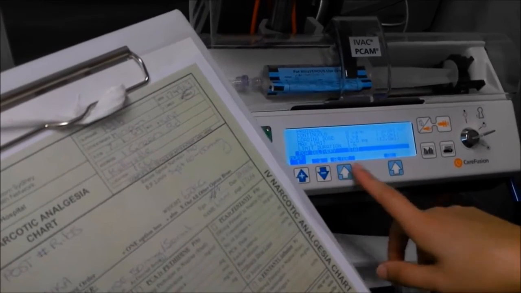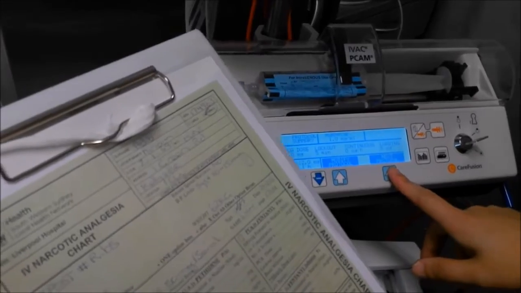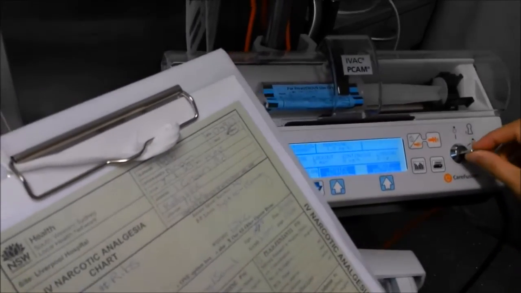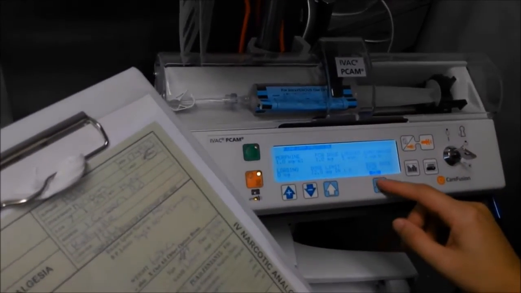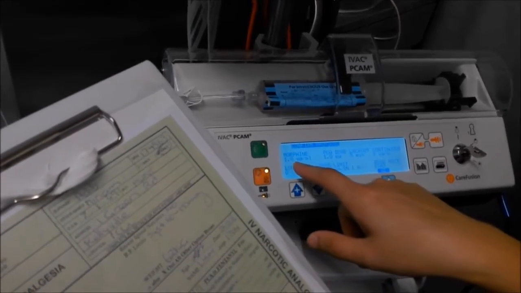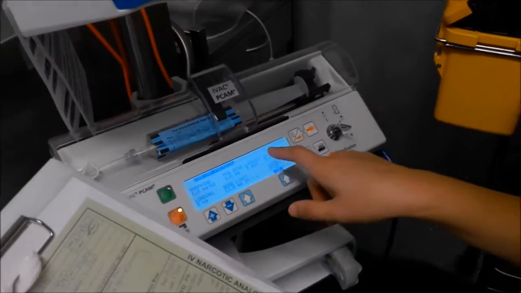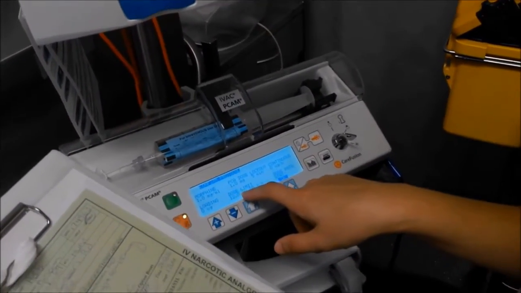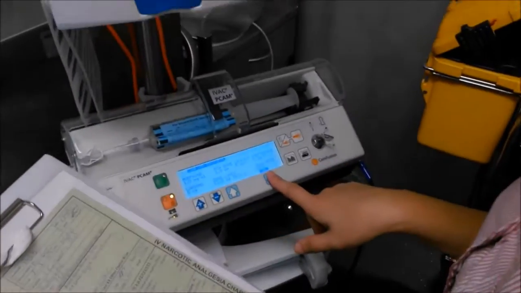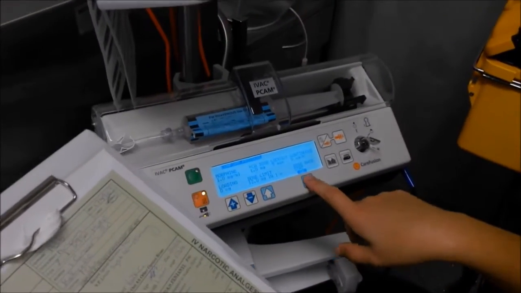PCA delivery. Okay. So next protocol. We're all good. Morphine 1 milligram per ml. PCA dose is 1 milligram per ml. Lockout 5 minutes. Continuous. Dose limit is 12 milligrams in 1 hour. So that's fine. We're all good? Okay.